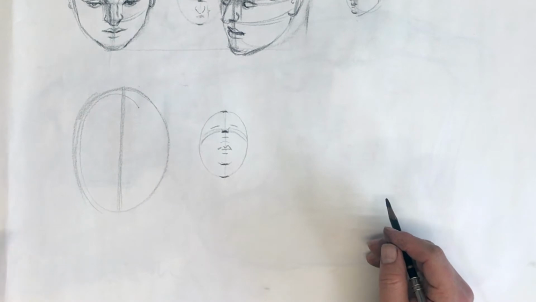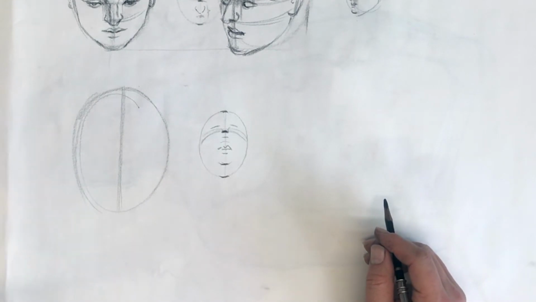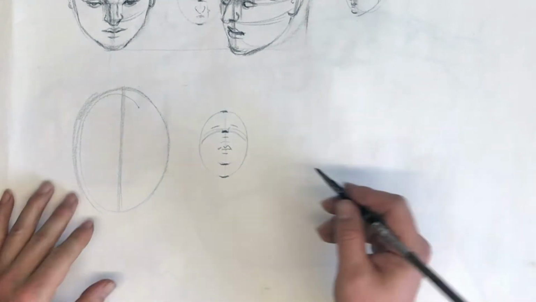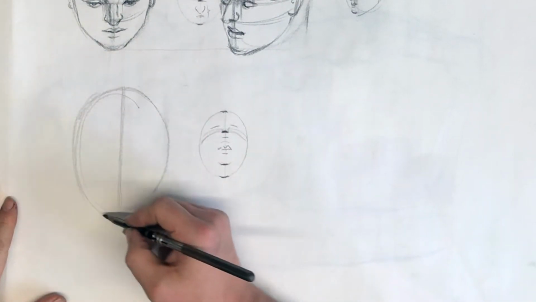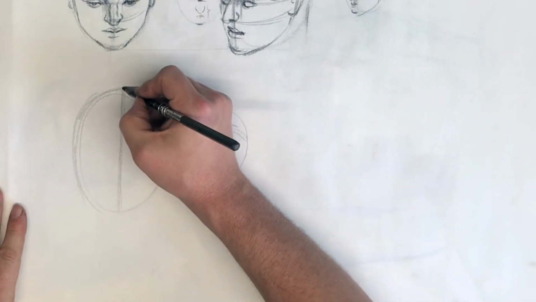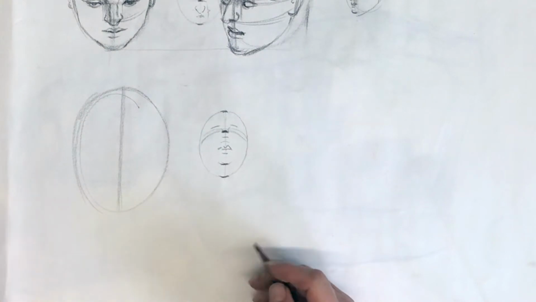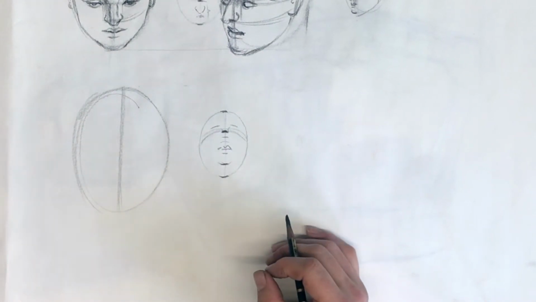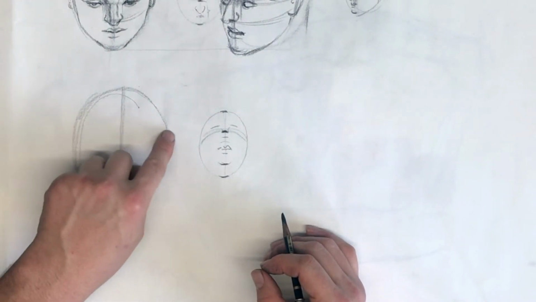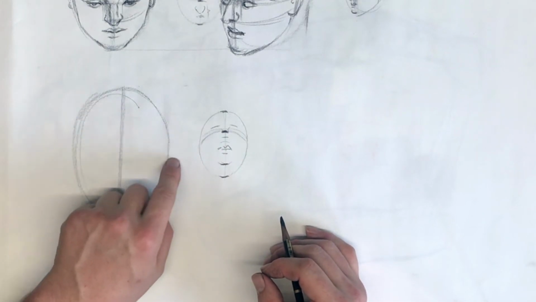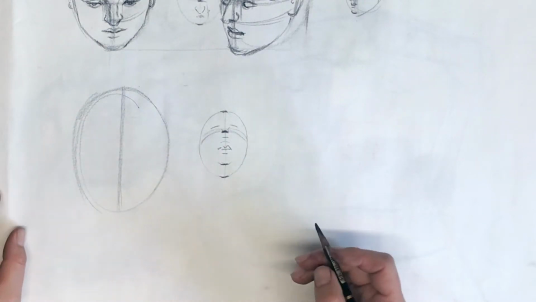Okay, now we're going to deal with the head when it's either tilted back or seen from below. In this case, our model is looking straight at us and her head is tilting backwards. We're going to start with an oval, which I've already drawn. And then since she's looking towards us, we're going to draw eye level that's straight on. Next step is the all difficult task of establishing where our eye level is. We know it's going to curve upward, but by how much exactly?